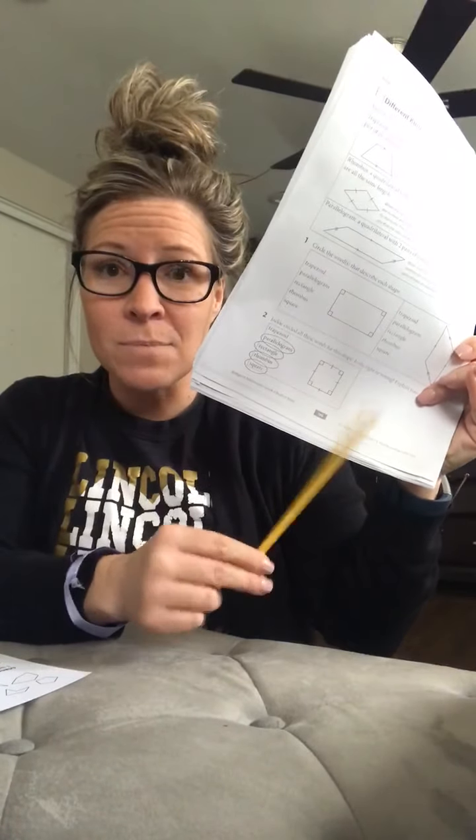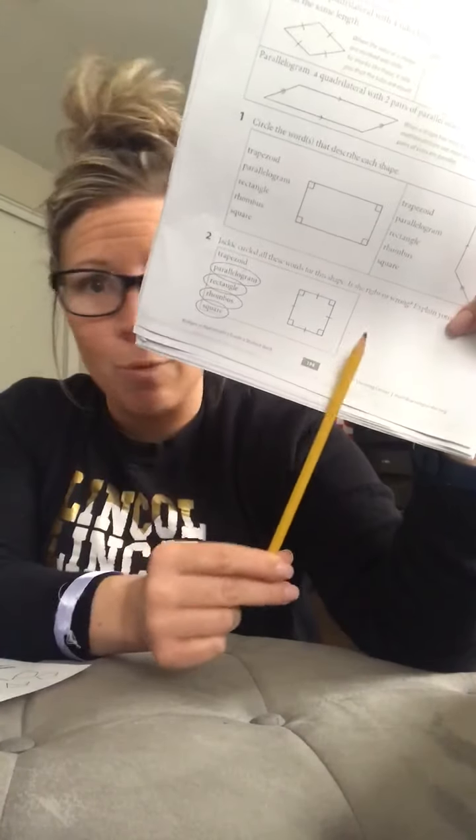Guys, we even did something like this on our scavenger hunt, and we did something like this on one of your papers last week. So make sure you're using what you know. Don't make more work than you already have to. That's that page. That's it.